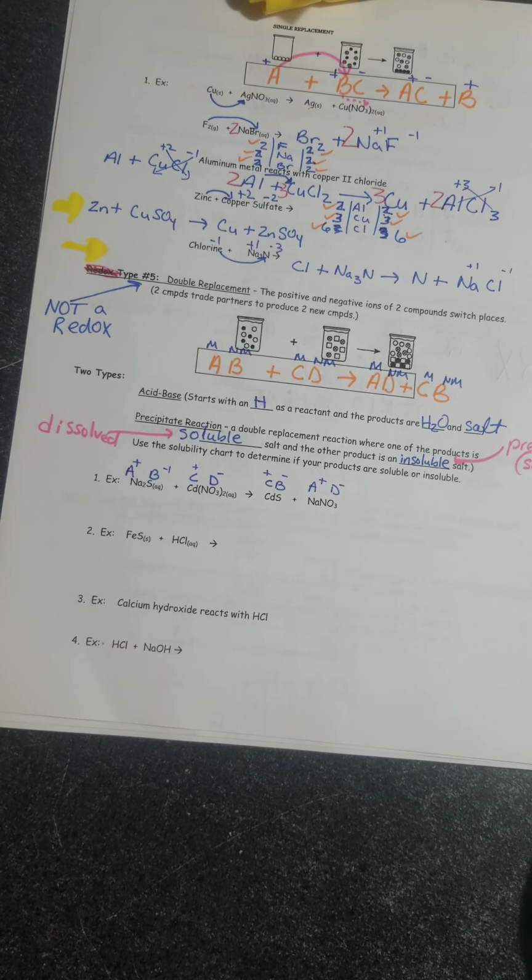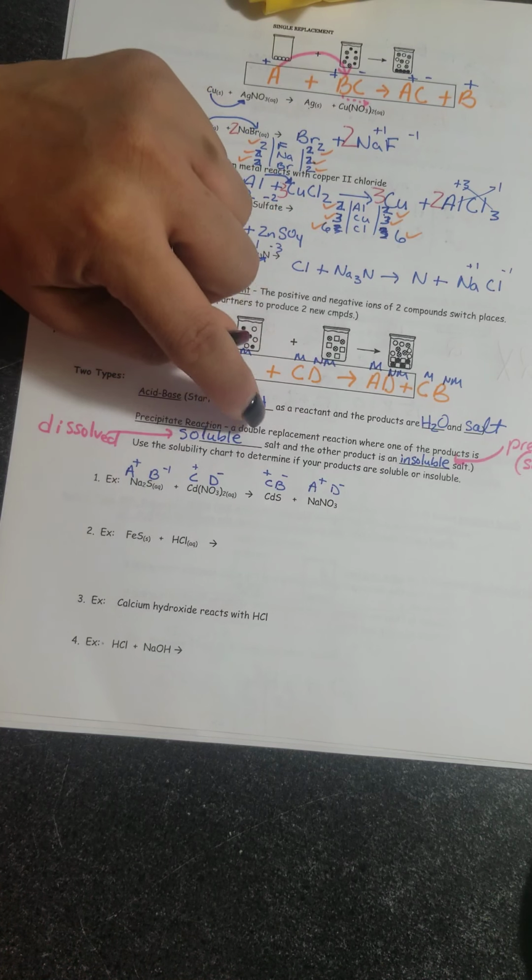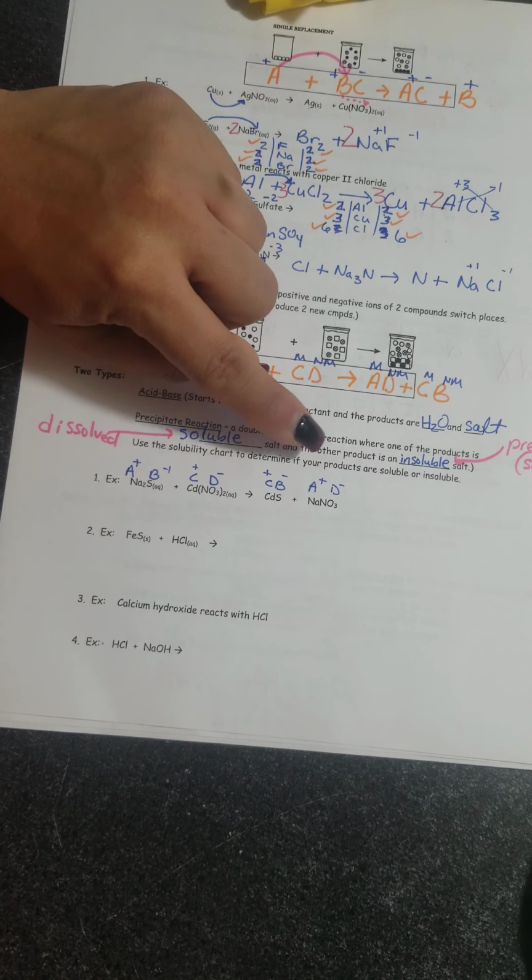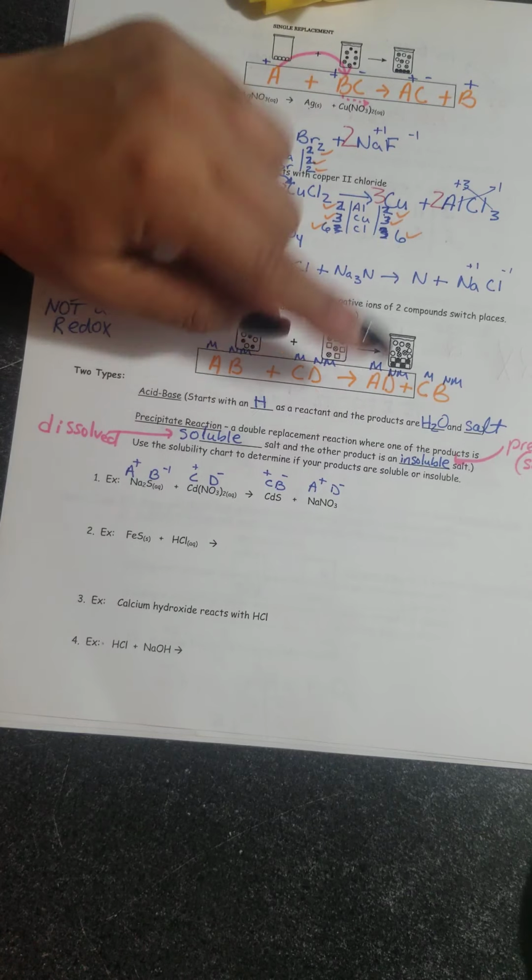Okay? Now, we need to double check our stuff here, and we need to decide, well, what's going to happen? Because it says over here, in this case, you need to determine if your product is soluble or insoluble.